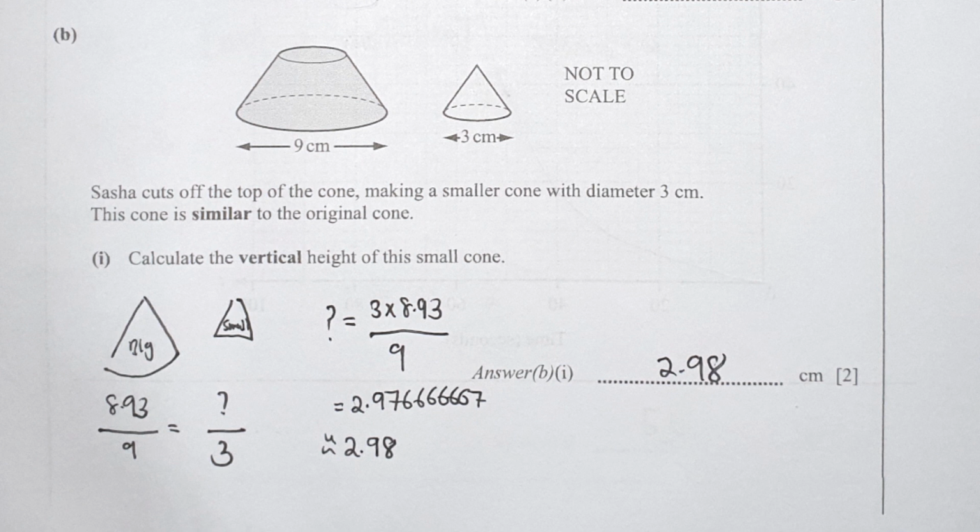Section B, calculate the vertical height of this small cone here. The big cone has a base of 9, and the height of it is actually 8.93. But the small one has a base of 3 and height unknown. Using the mathematically similar method, cross multiply them, I should get my height as 2.98 for the small cone.